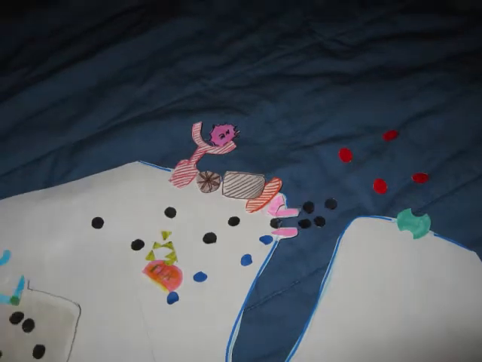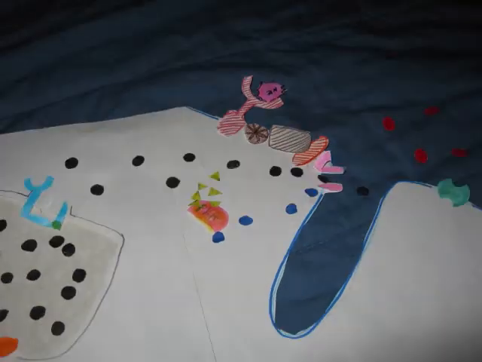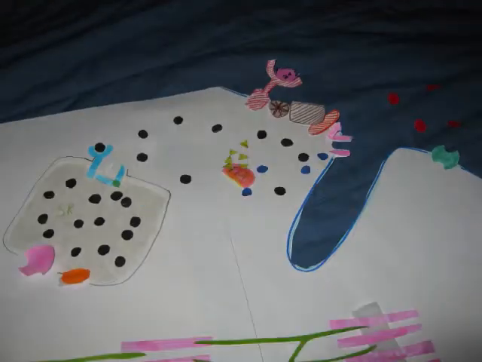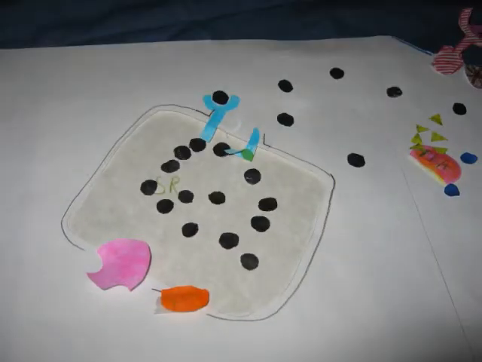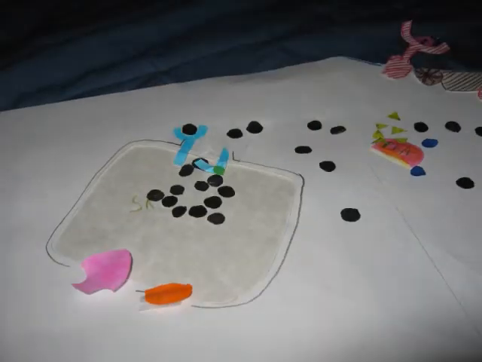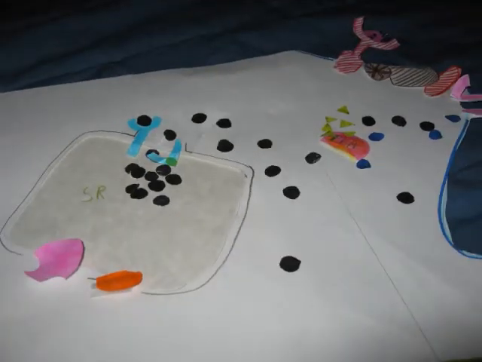As you can see, the black dots here are the calcium ions. They bind to the ryanodine receptors situated on the surface of the SR compartment, letting out more stored calcium ions into the intracellular space.